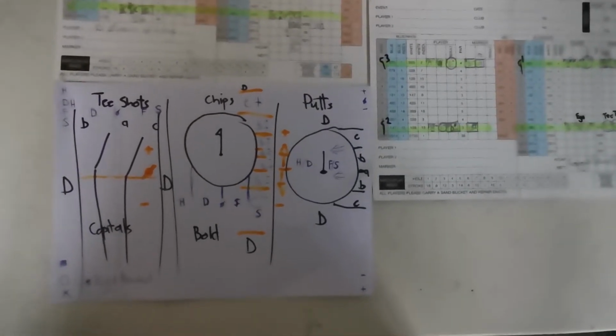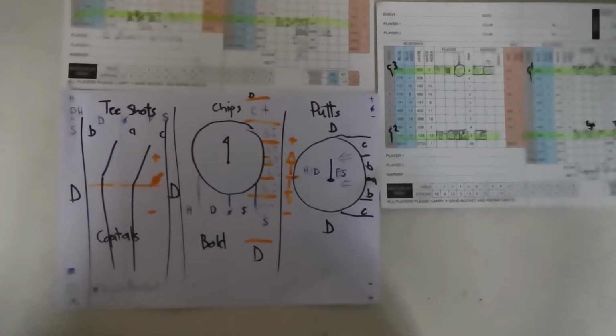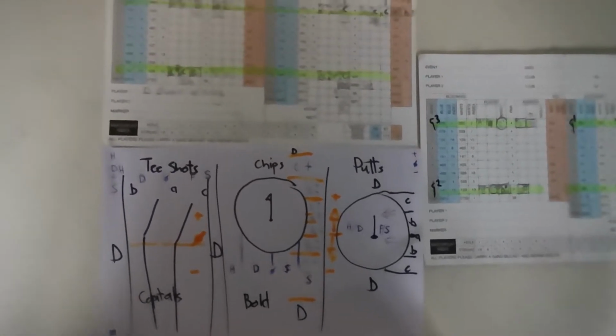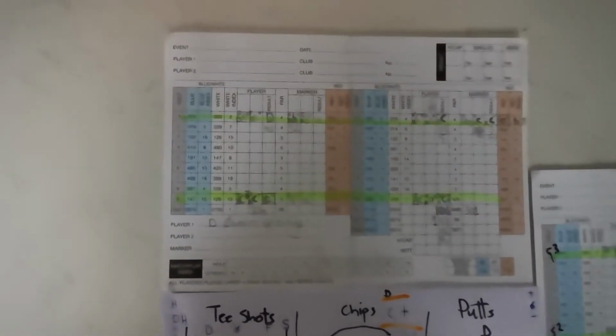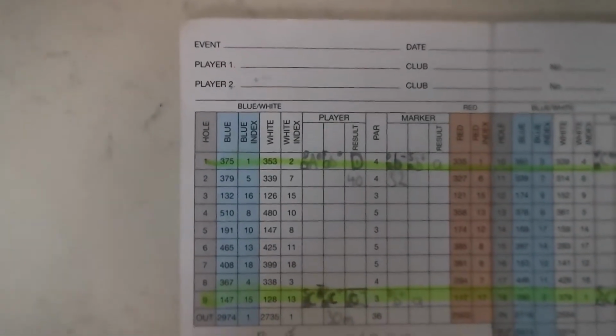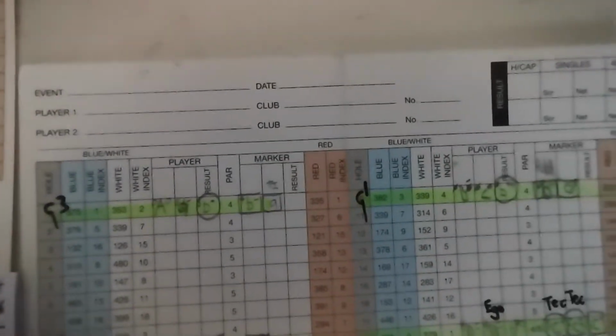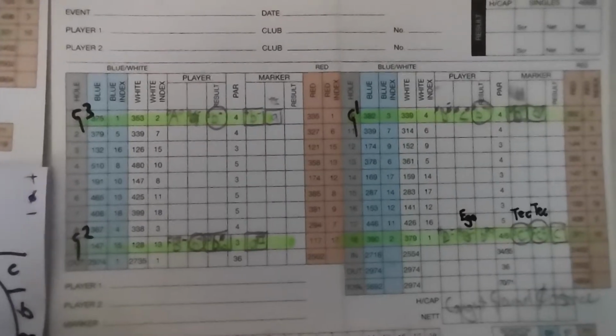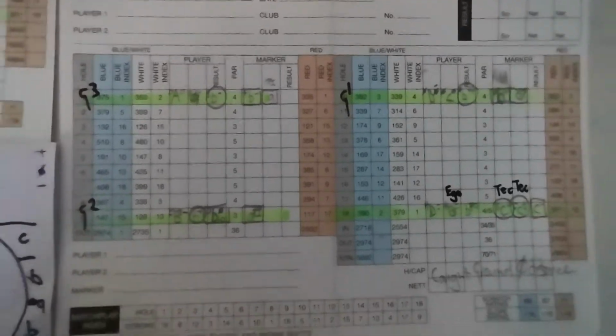G'day everybody. I thought that people might be interested in having a little bit of a look at ways in which you may choose to use your scorecard in order to help you to learn from your round of golf and hopefully improve over time how you're playing the game.